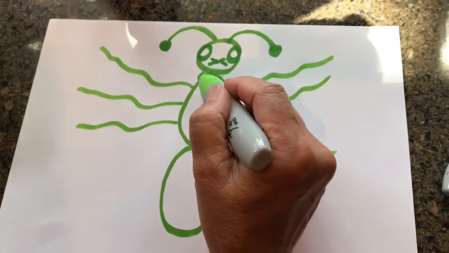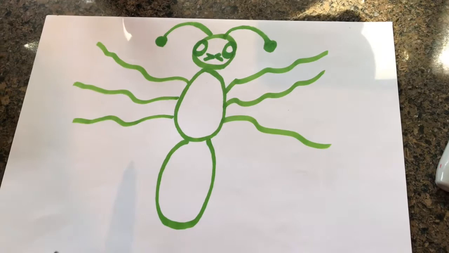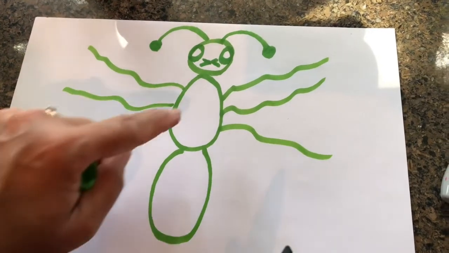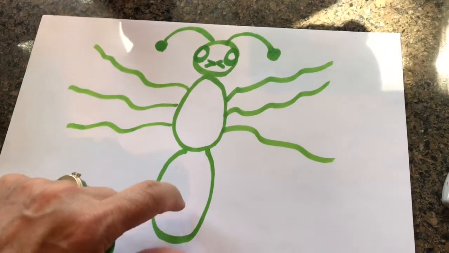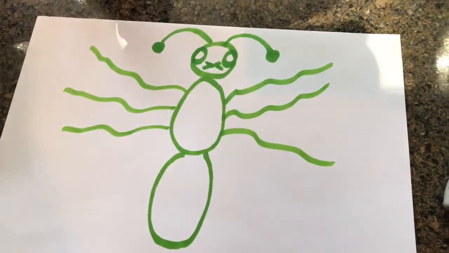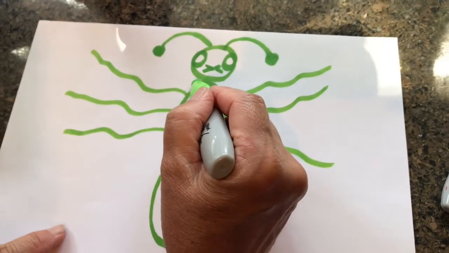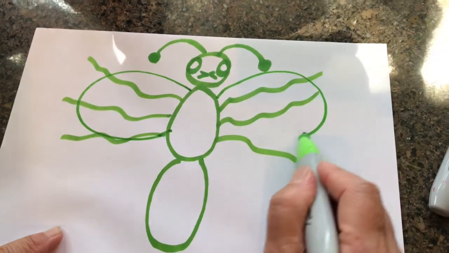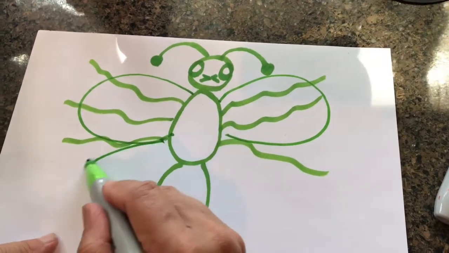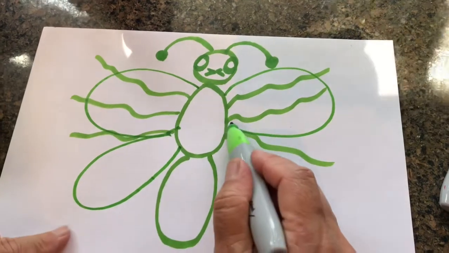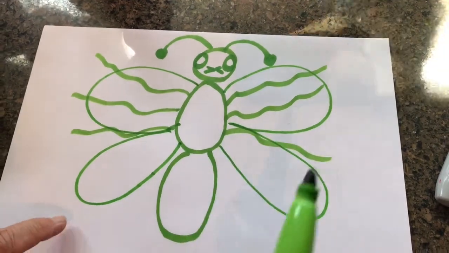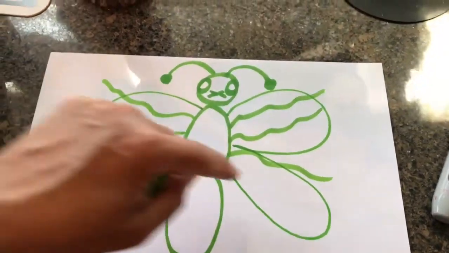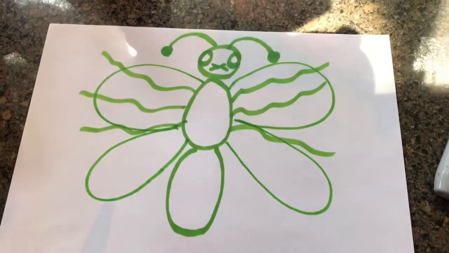All right, so I'm going to put in, just like the legs, the wings are attached to the thorax, not the abdomen and not the head. So I'm going to make a wing that goes out and back, and a wing that goes out and back here, and a wing that goes out and back right up there, and a wing that goes out and back there. This insect has 1, 2, 3, 4 wings.